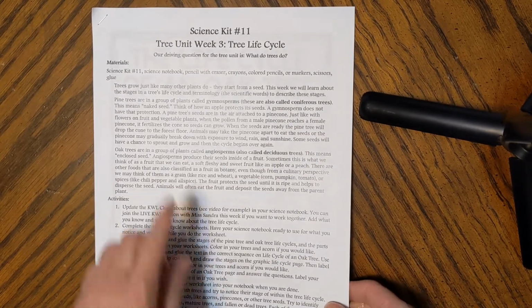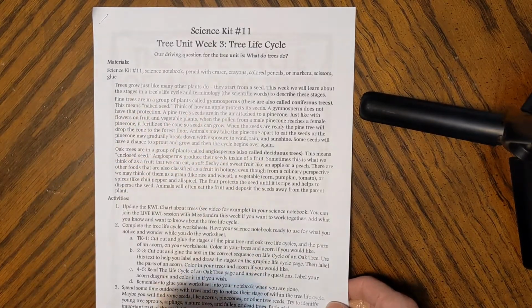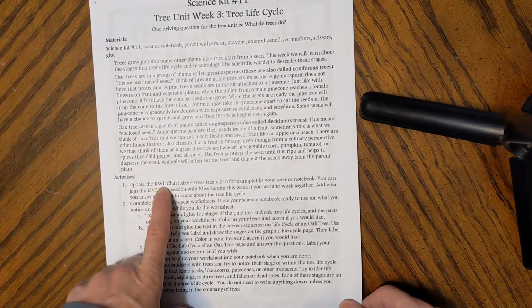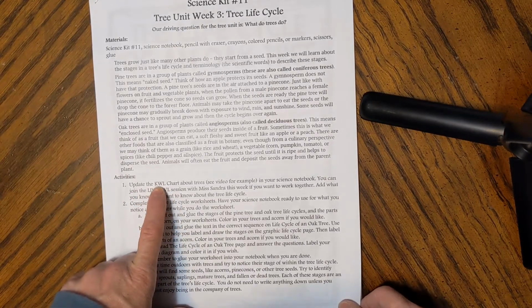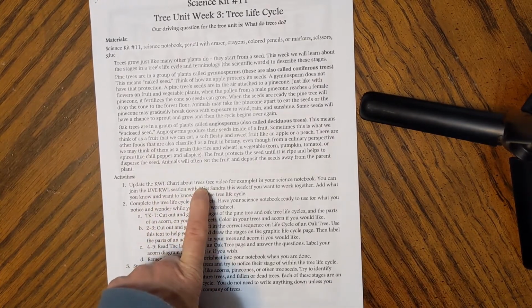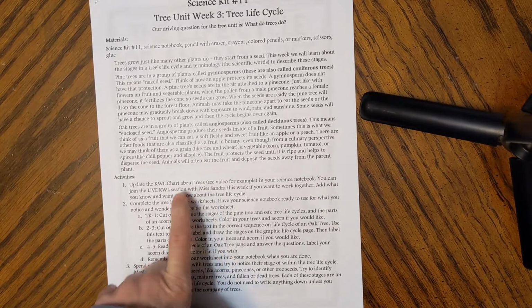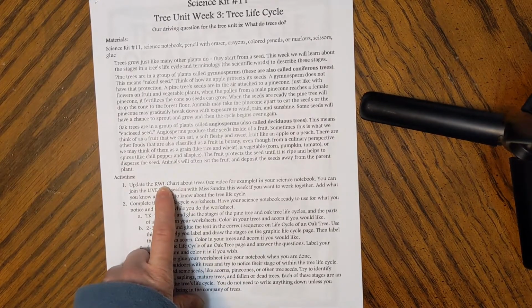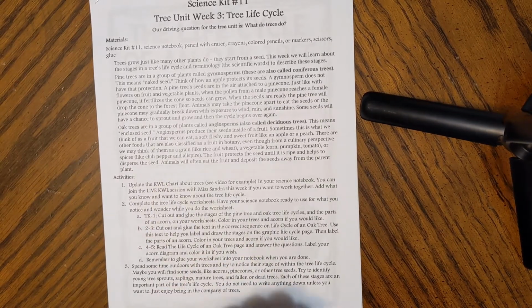So you can go ahead and read the introduction there on your own. Your first activity is going to be to update your KWL chart. Remember, that's the what I know, what I want to know, and what I've learned about trees that you should have in your science notebook. So you want to go through that and update. The past couple of weeks we've been learning all about trees, so you can add to the L column, the learn column, what have you learned the past few weeks about trees? And then maybe think about what else you'd like to know, and add some things to your W column.